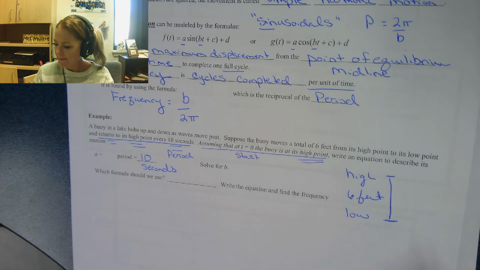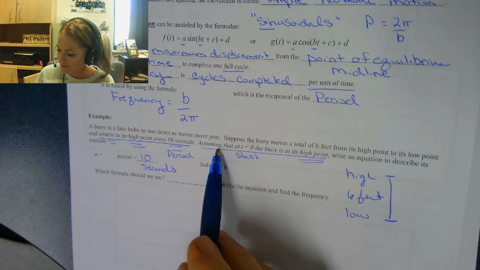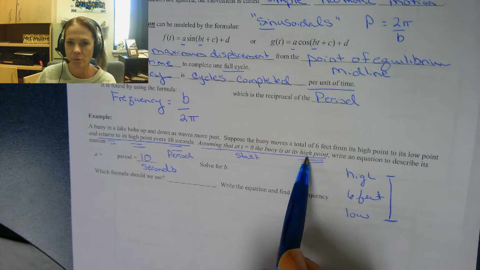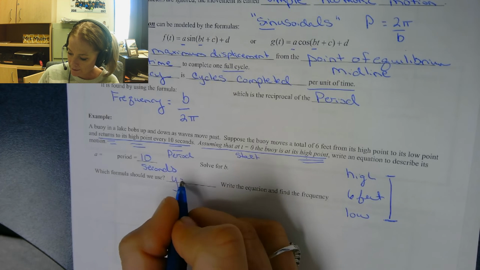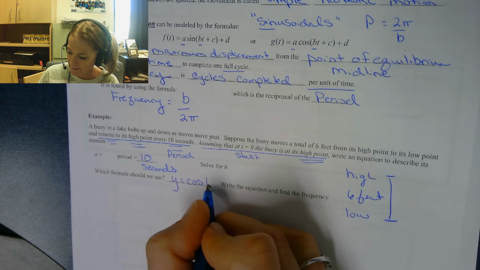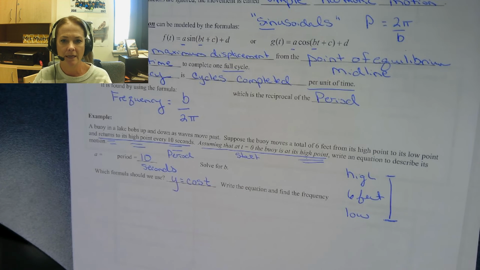All right, and then I look here and I say, assuming that at t equal to 0, we're at its high point. So which sinusoidal function starts at either the high or the low, depending on if it's positive or negative? That would be cosine. So we're going to be using a cosine here. If it started at its equilibrium point, you would use sine.